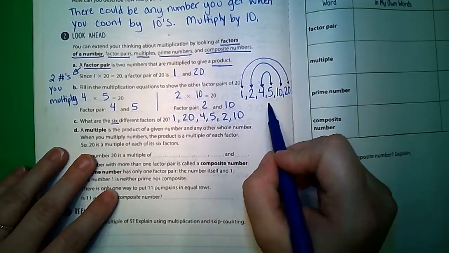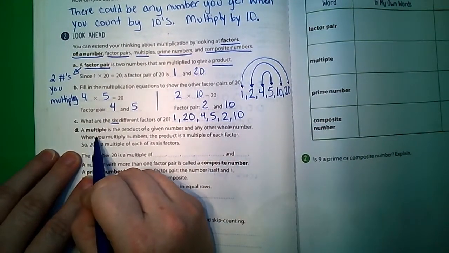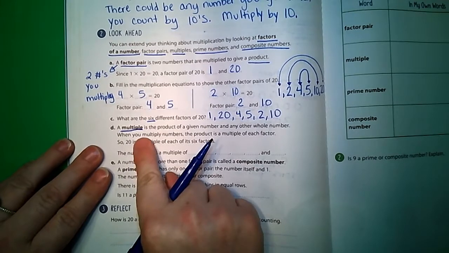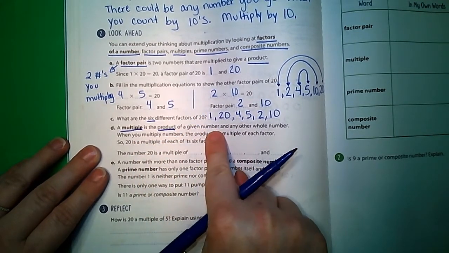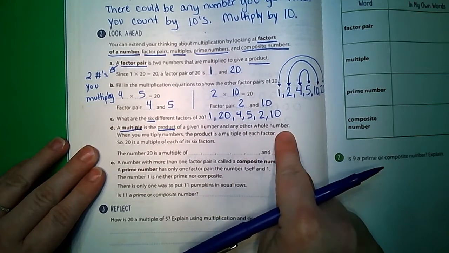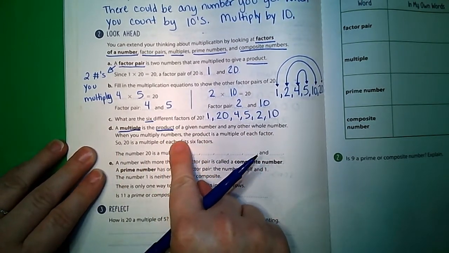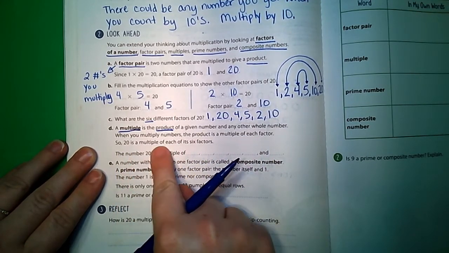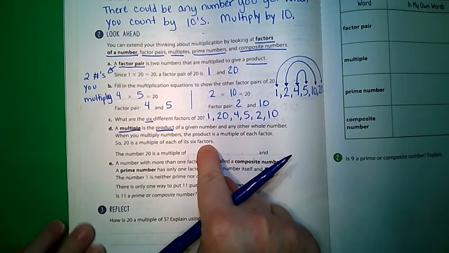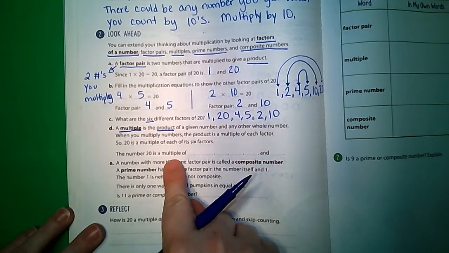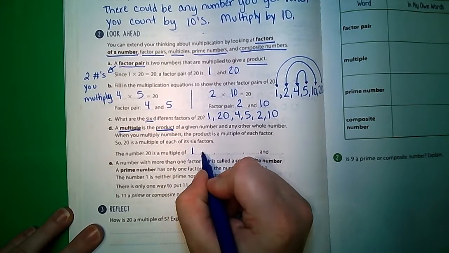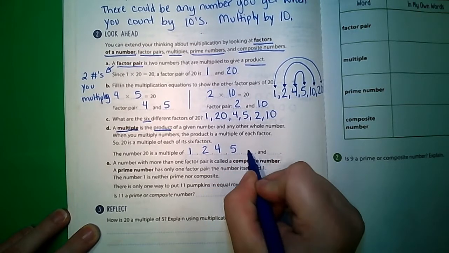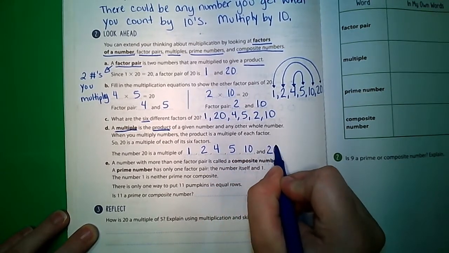So now that we've learned about factor pairs, let's learn about a multiple. A multiple is a very important word too. A multiple is the product of a given number and any other whole number. So when you multiply numbers, the product is a multiple of each factor. So 20 is a multiple of its 6 factors. The number 20 is a multiple of 1, 2, 4, 5, 10, and 20.